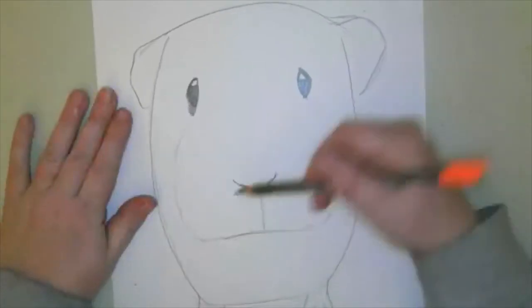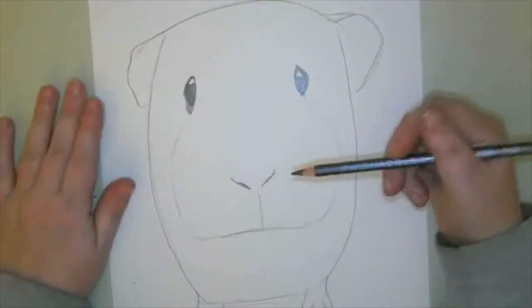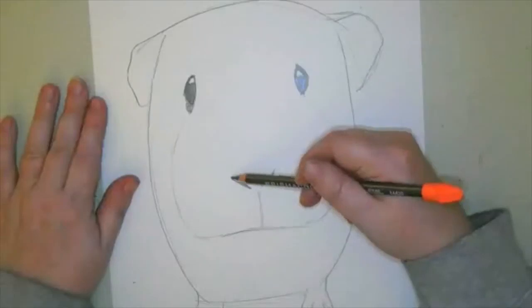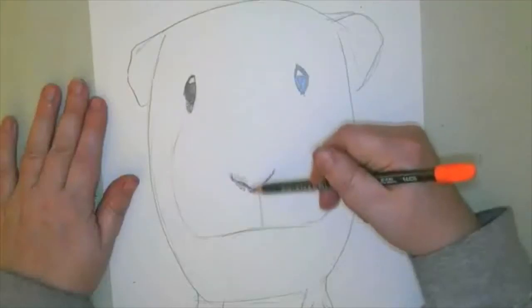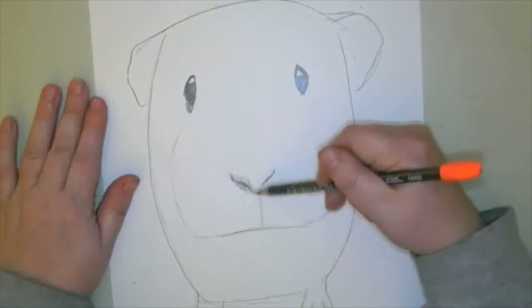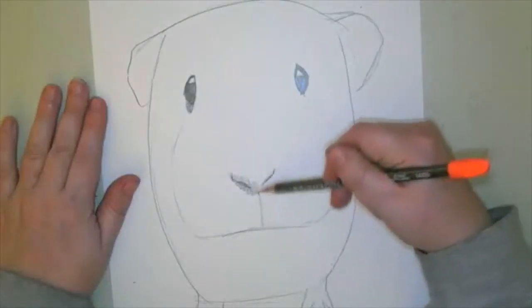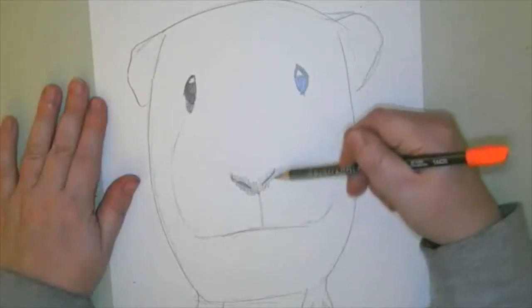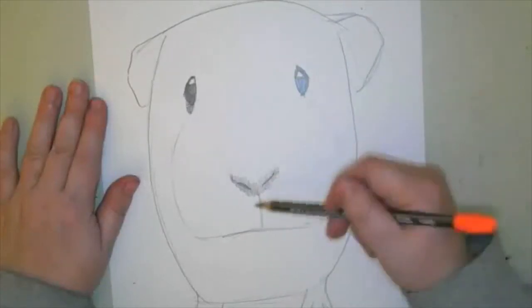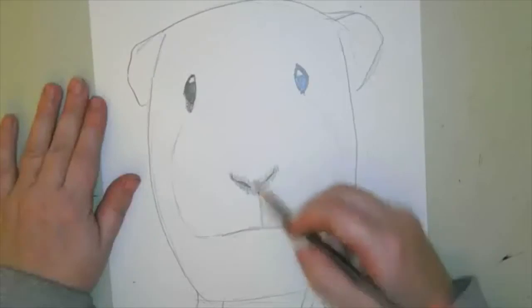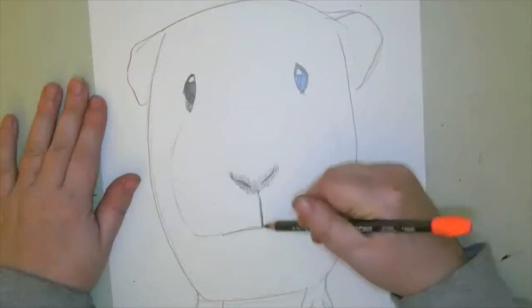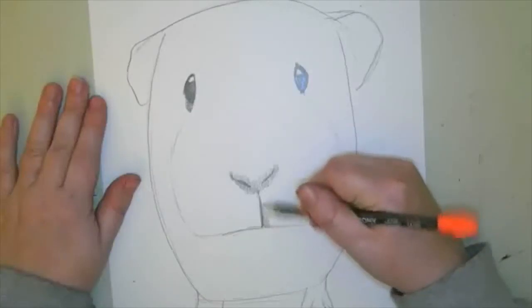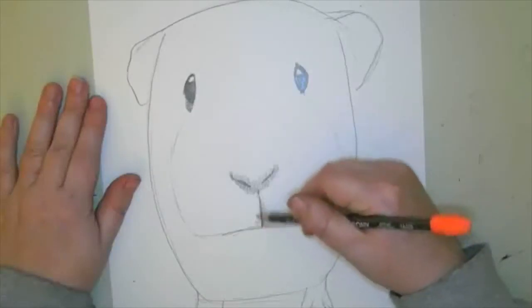We're going to start adding our shading in detail. First thing I want to do is add just a little bit of a shadow. I'm not going to make it real dark, but just some light shading right around this part of his nose. I'm going to darken in this line here. I'm going to add a little more shading right in this section.